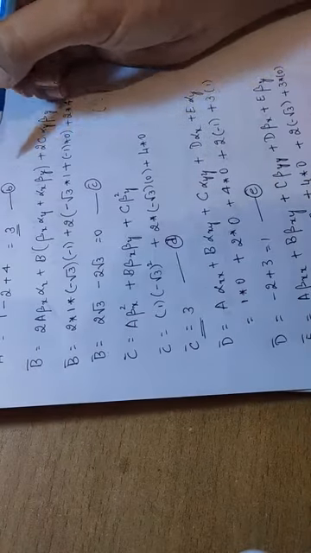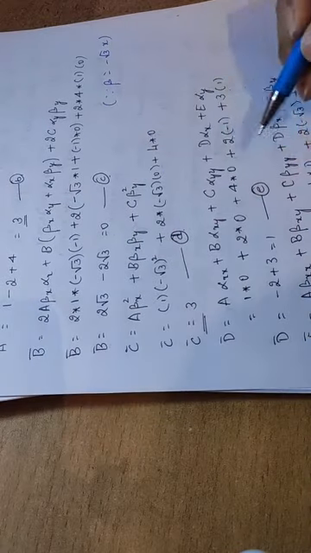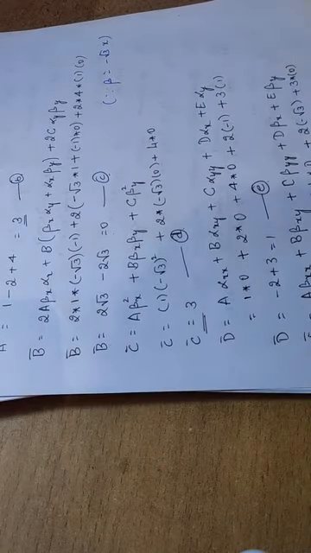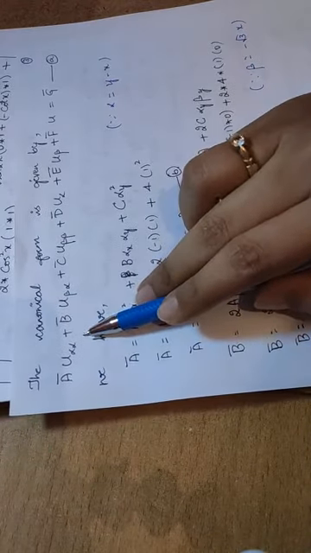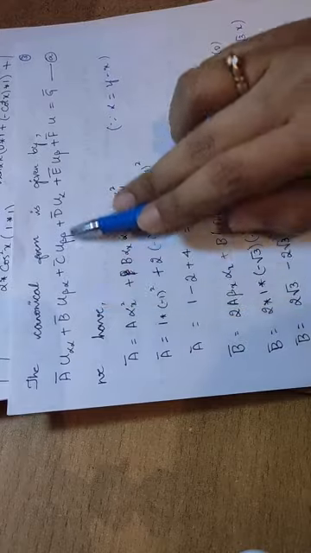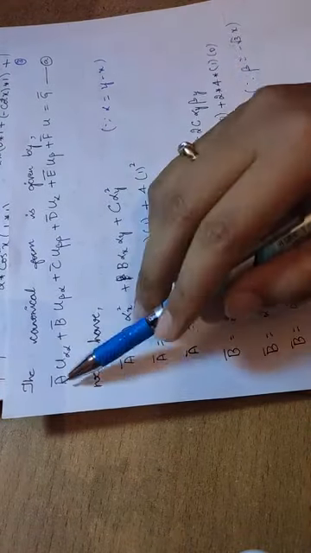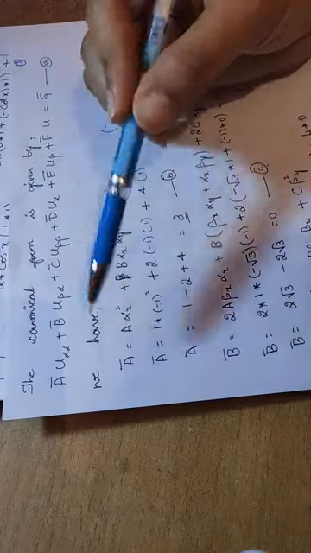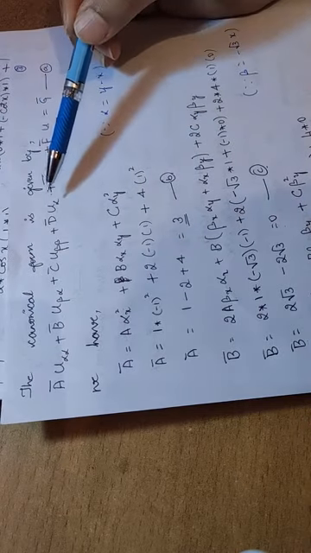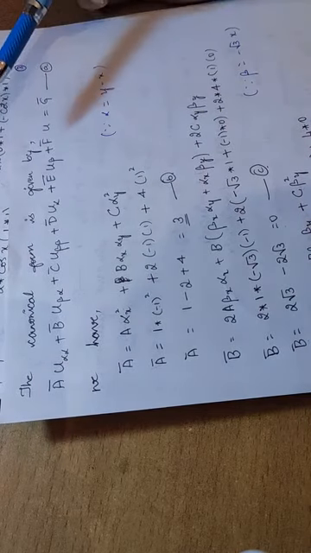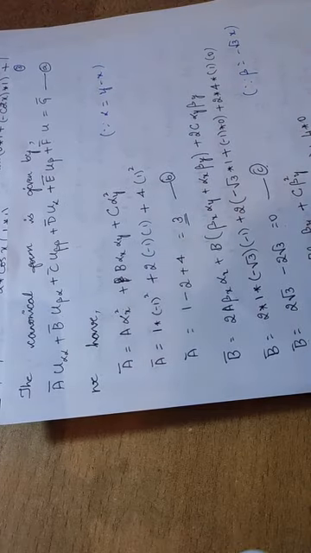Now I have to substitute these values in my canonical form equation. The canonical form equation is this. So I am substituting all the values in this equation. a bar is 3, b bar is 0, c bar is 3, d bar is 1, e bar is minus 2 root 3, f bar is 0 and g bar is 0.